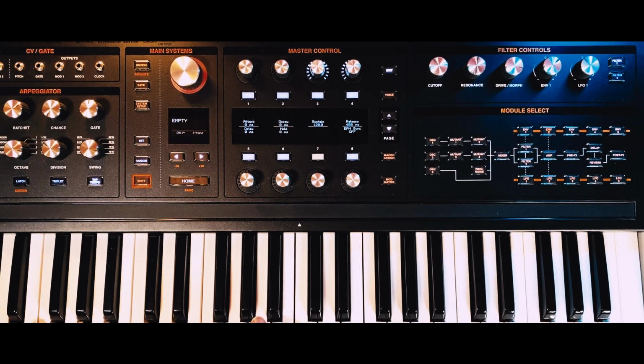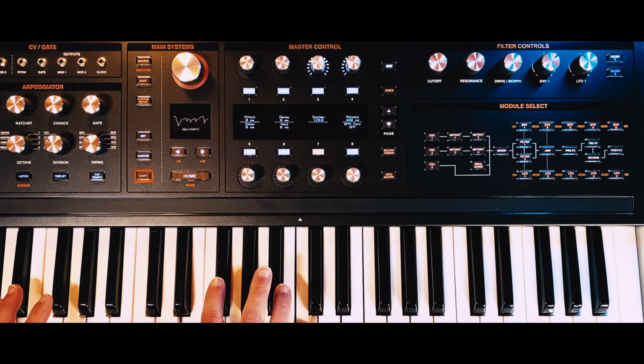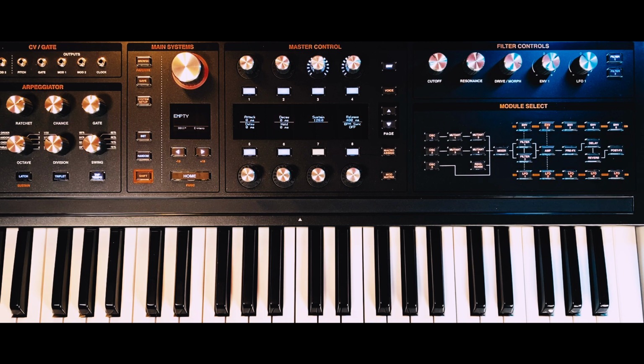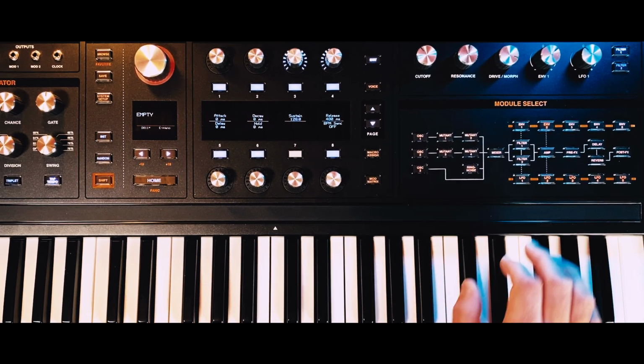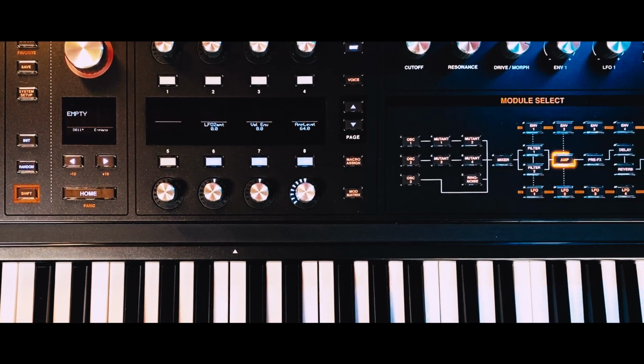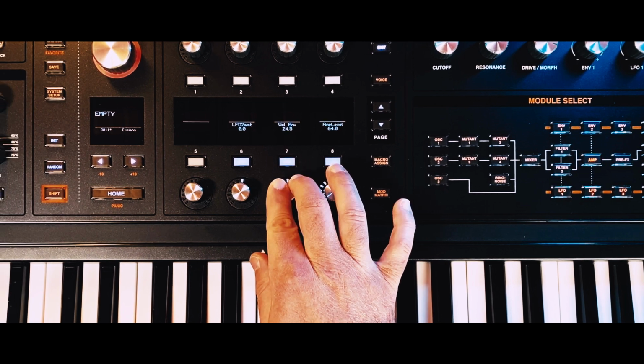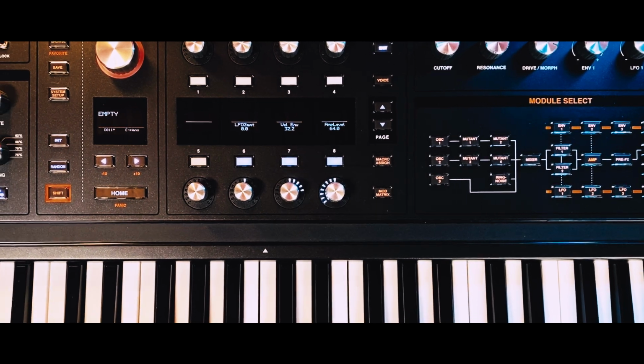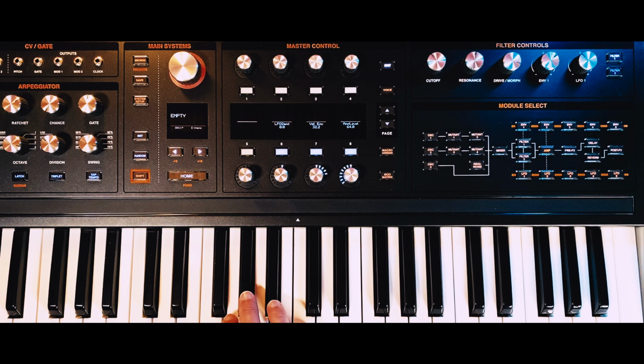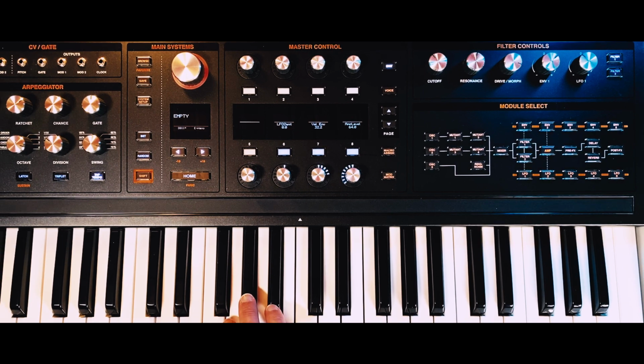So now you can hear that when I release the notes, they sound for a while longer. And another way to make things more dynamic here is to go to the amplifier section and increase the velocity envelope. And what this does is that it will create more sensibility. It will turn this sound more expressive.